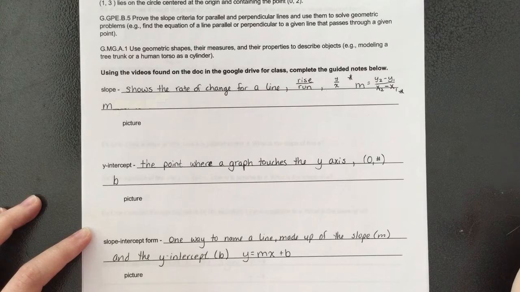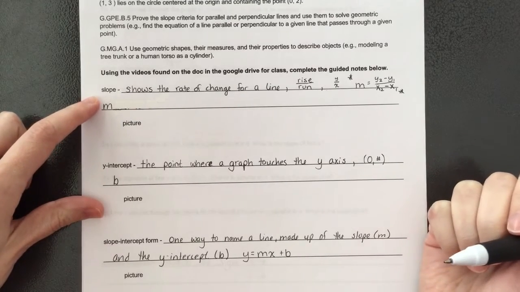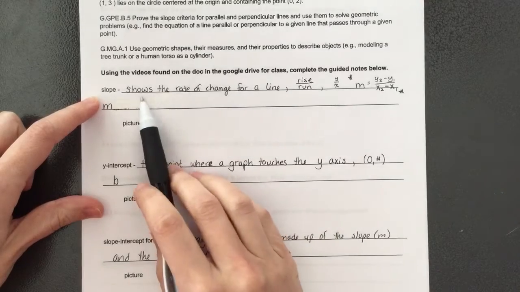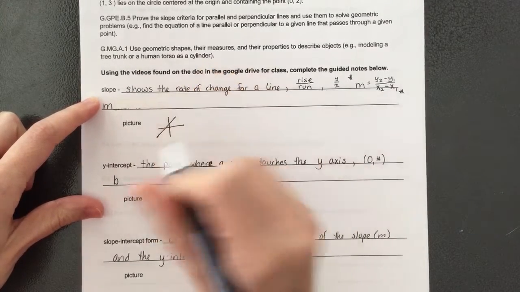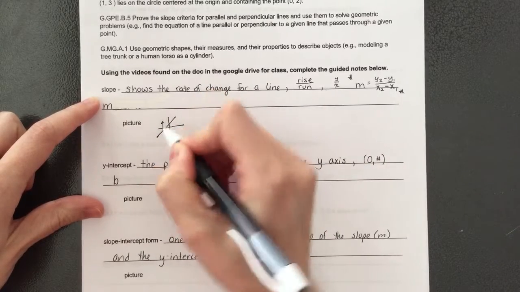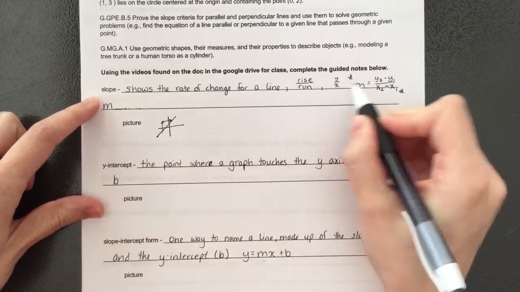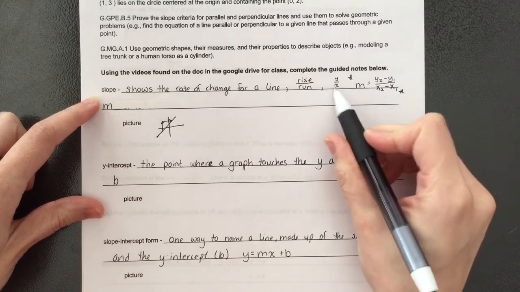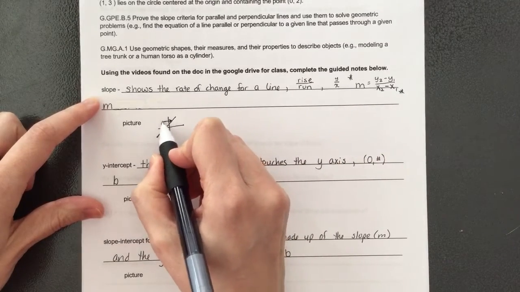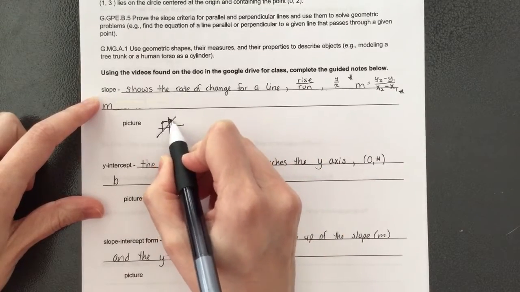Hey there guys, today we're taking a look at a review for writing slope-intercept form. So to get some definitions down, when you're looking at slope, slope shows the rate of change for a line. So if you're looking at any line, it's going to tell you how much it rises compared to how much it runs. And when things rise, you're looking at your y values because it goes up just like your y axis. And then it's going to be over your x values because it's looking at traveling back and forth just like your x-axis does.